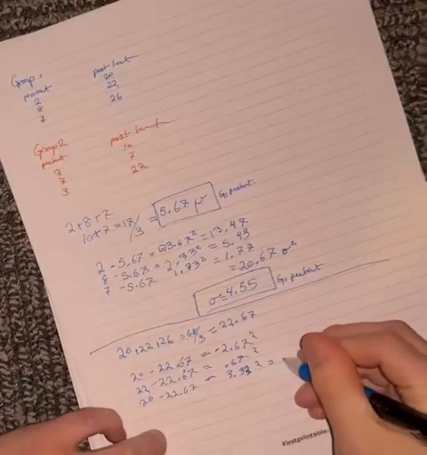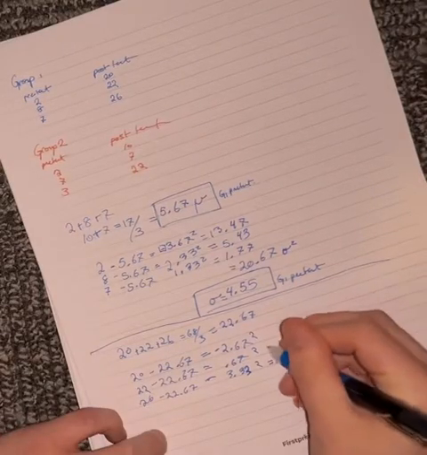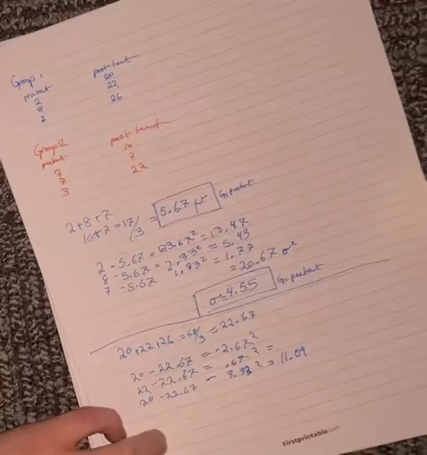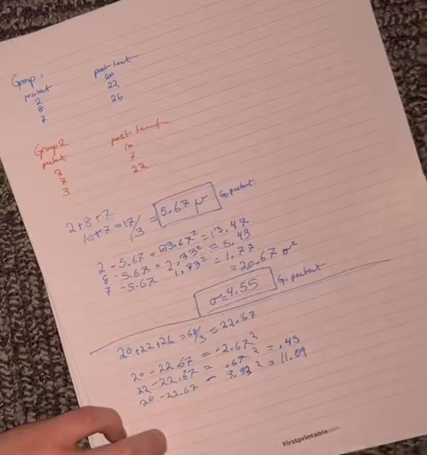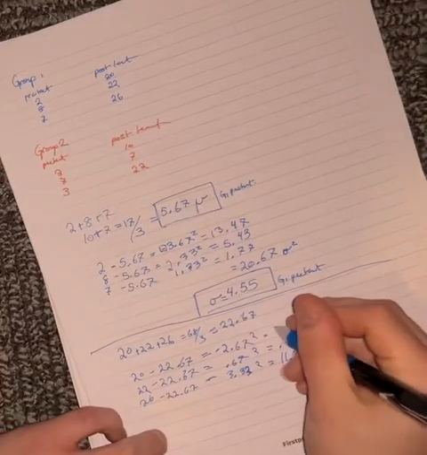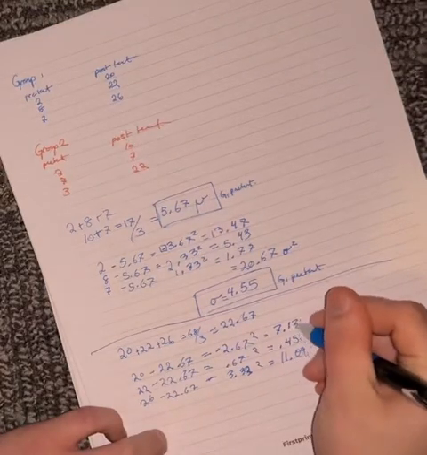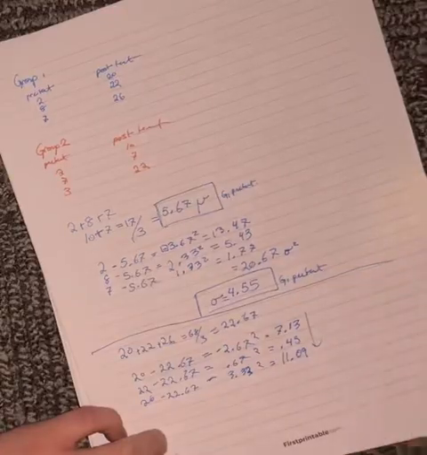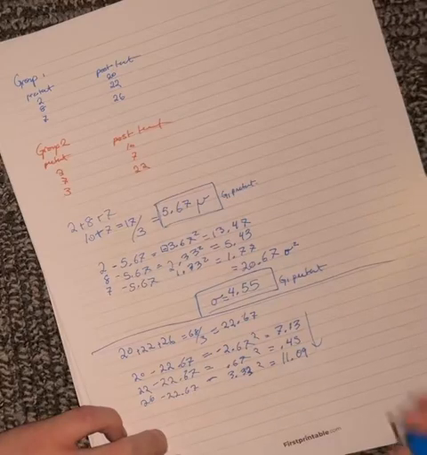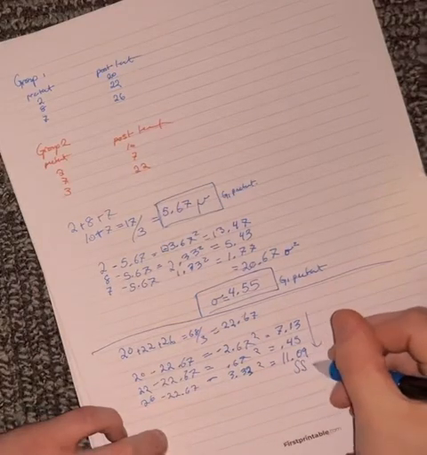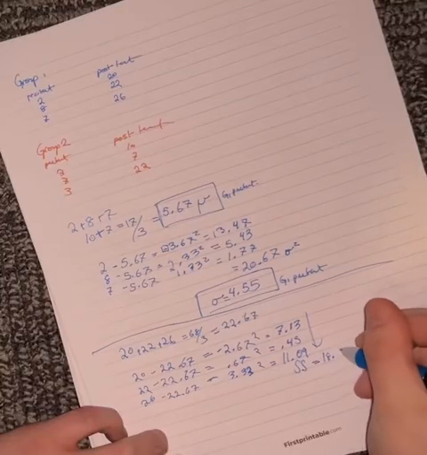Just going to work upwards. 11.09. 0.67 squared will be 0.45, and then negative 2.67 squared will be 7.13. And now we add them up. 7.13 plus 0.45 plus 11.09 will be our summation, which is equal to 18.67.